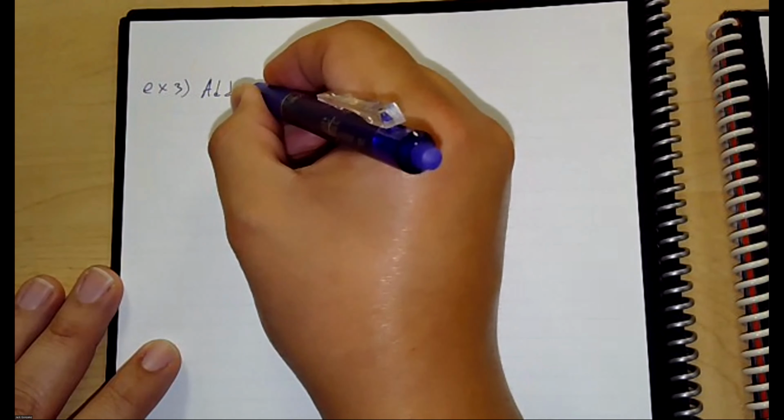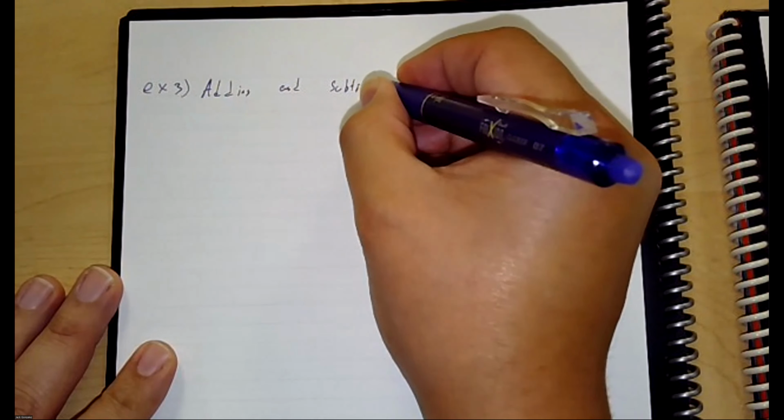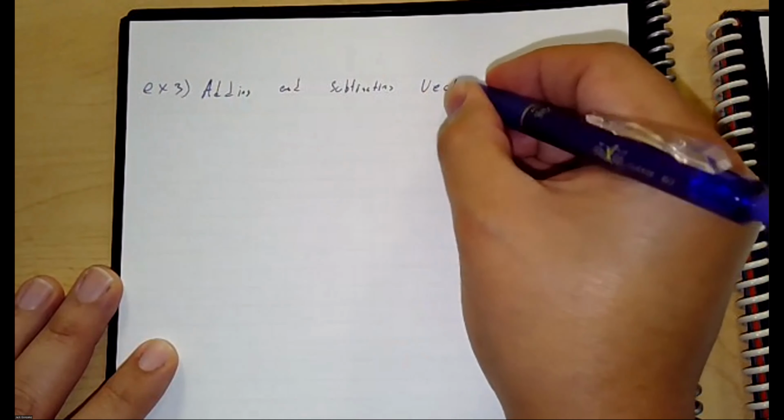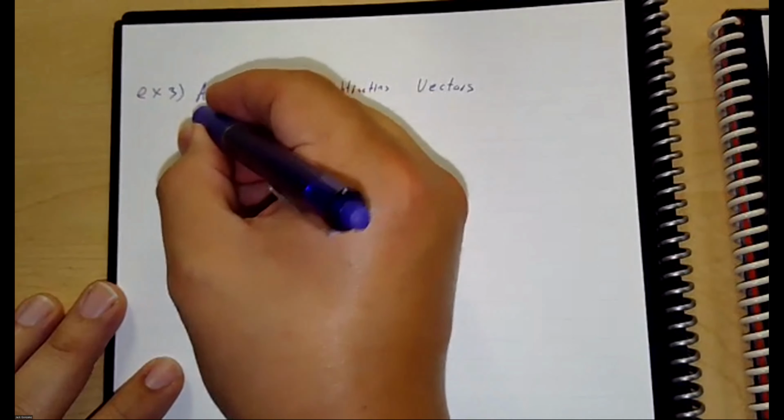Okay. Adding and subtracting vectors. Now the actual math behind it, the arithmetic is super easy, but the part I want you to see is the visual. So let's do the arithmetic first.